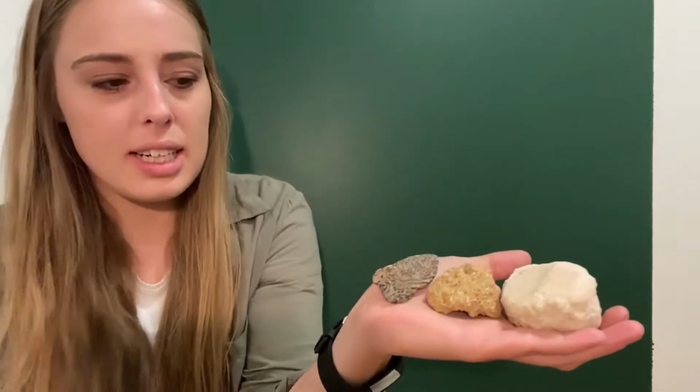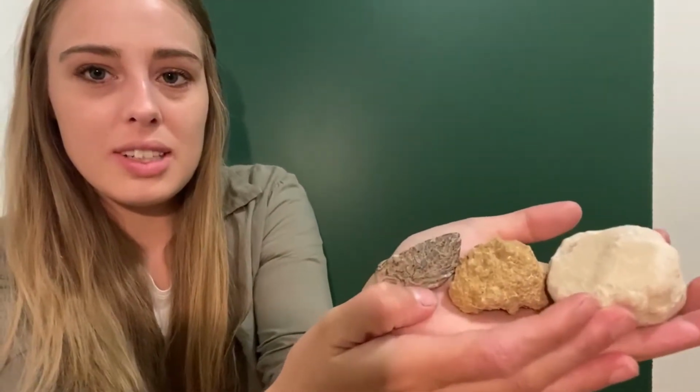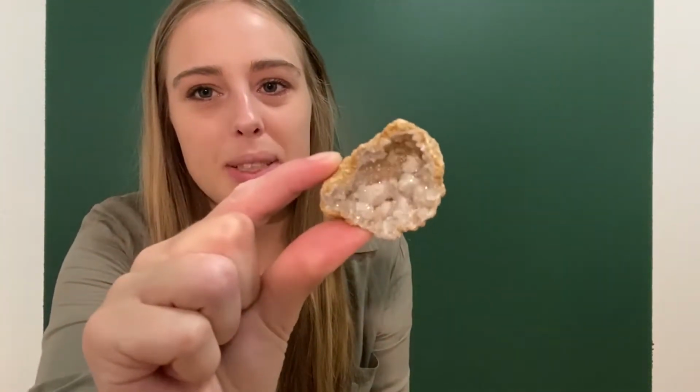So I actually have some examples of geodes with me today. Now I think you should be able to see them kind of clearly, but what do those look like to you? They look kind of like rocks. Now, geodes are kind of like rocks. They look like rocks. They have the same outer material as rocks. But on the inside, geodes have a little crystal surprise.